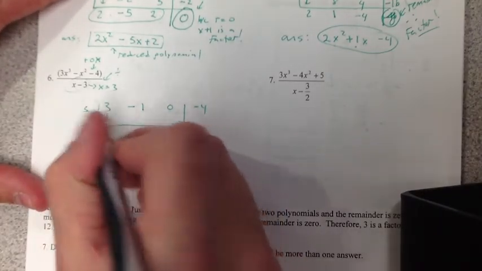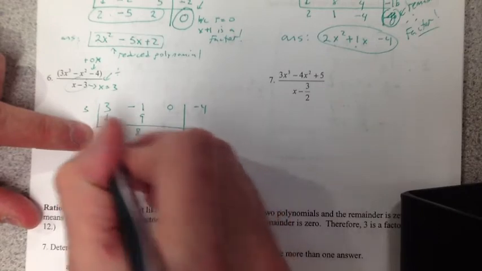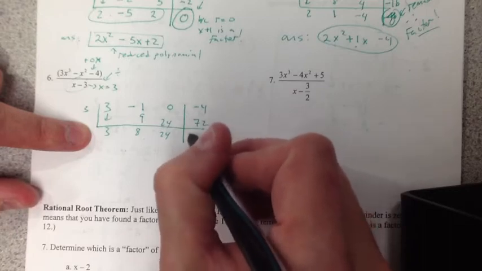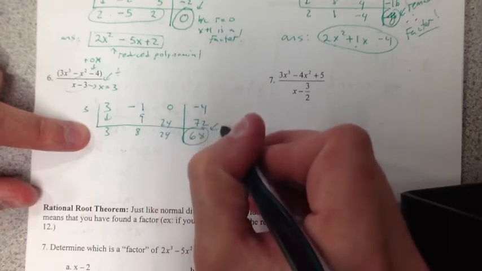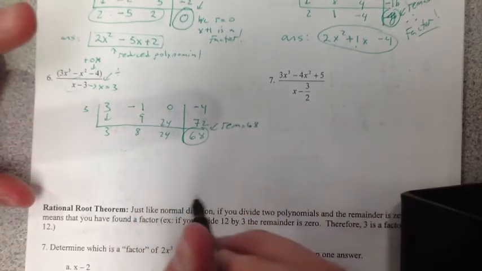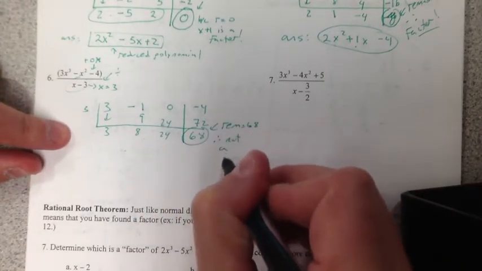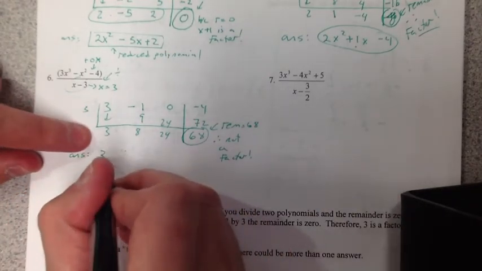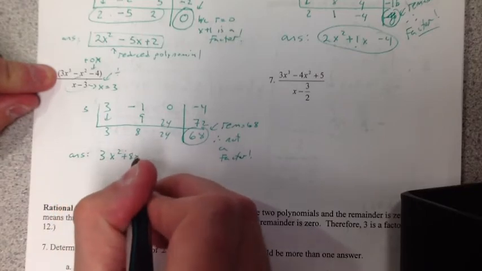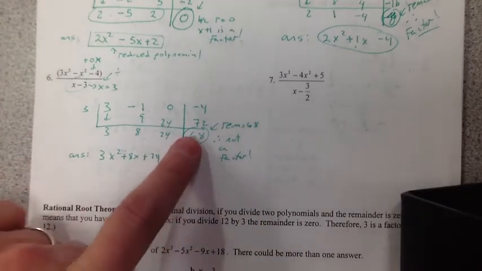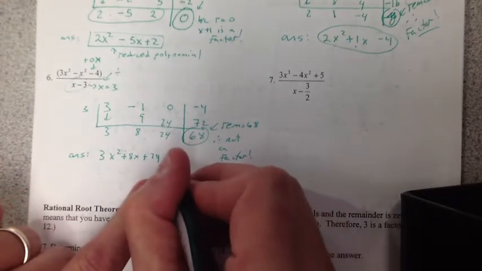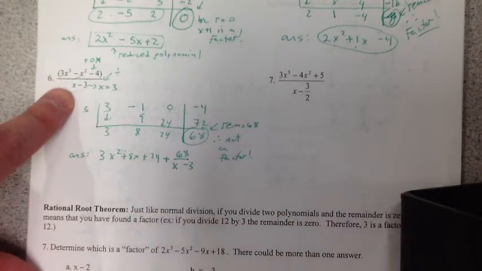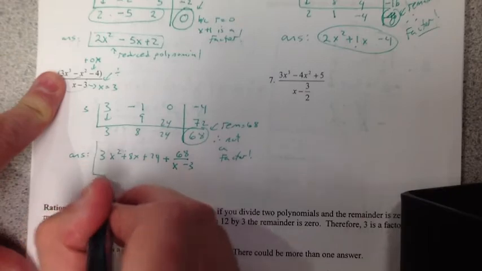We get 3. This becomes 9, which becomes 8, 24. 3 times 24, wow, 72. So we get positive 68. Notice this is my remainder, 68, not 0, therefore not a factor. But what is our answer when we divide? We're going to go 3. This becomes x squared plus 8x plus 24. But notice this time we have a remainder. So what we're going to do is go plus 68 over what it is we're dividing by? X minus 3. Always over what you're dividing by. And there's our answer.